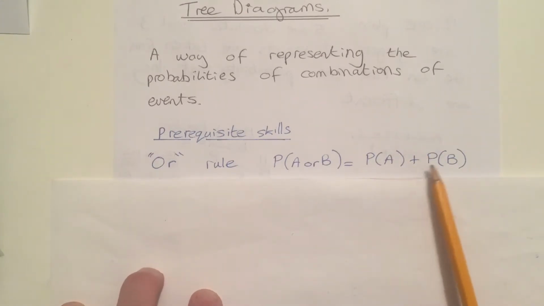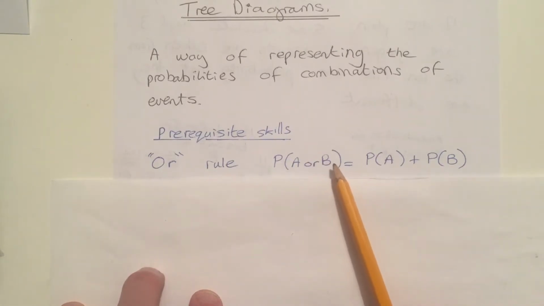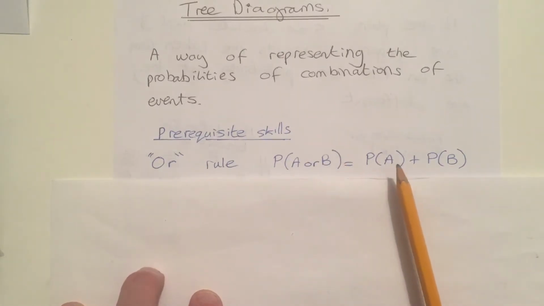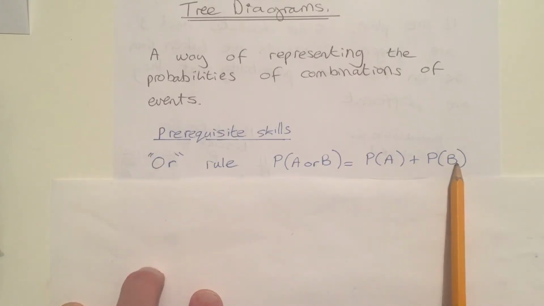So this might be, for example, the probability of getting a 5 or a 6 on a dice. And that's going to be the same thing as the probability of getting a 5 plus the probability of getting a 6.